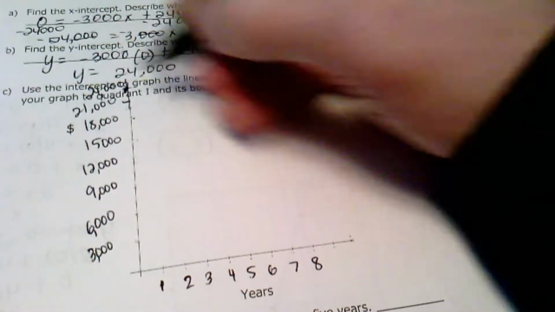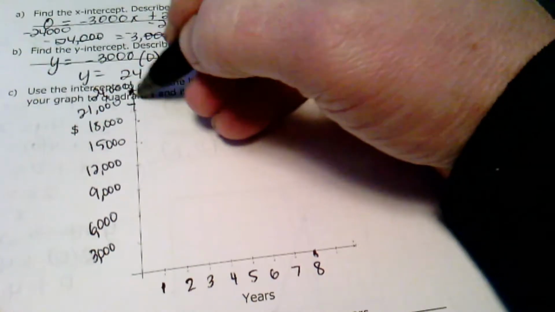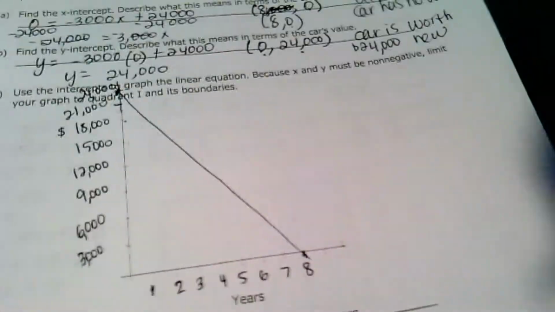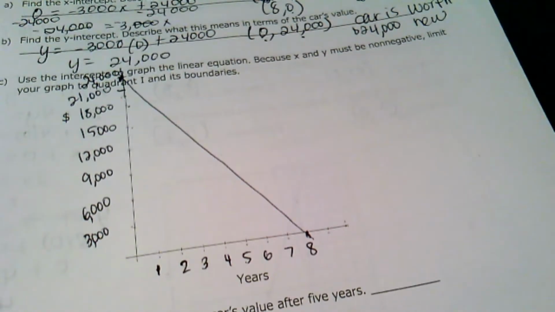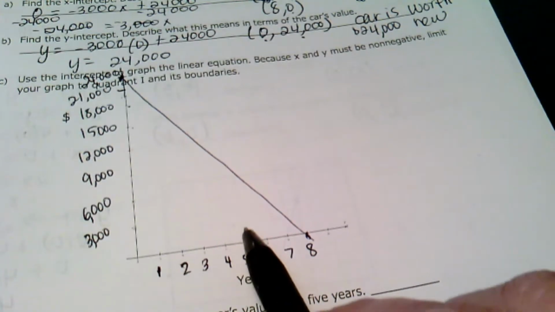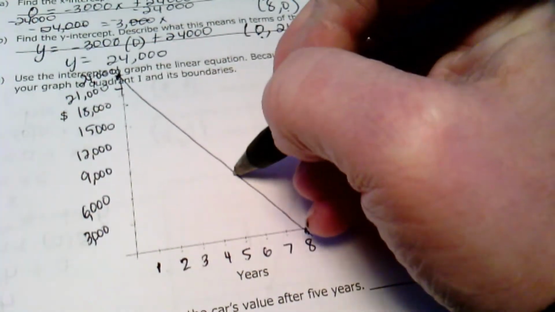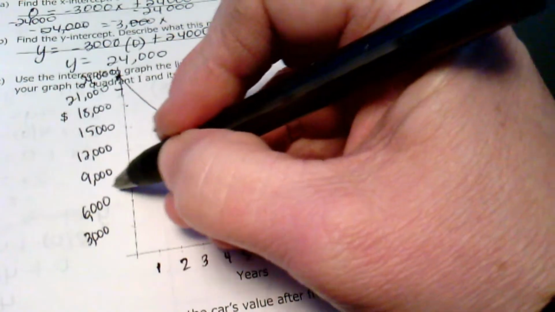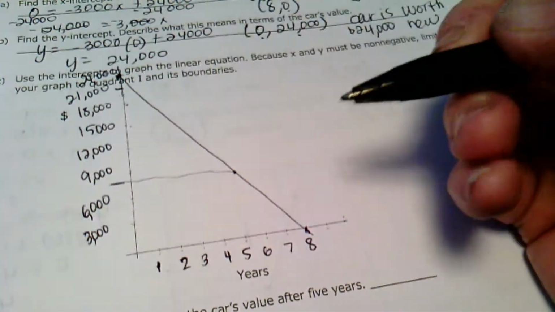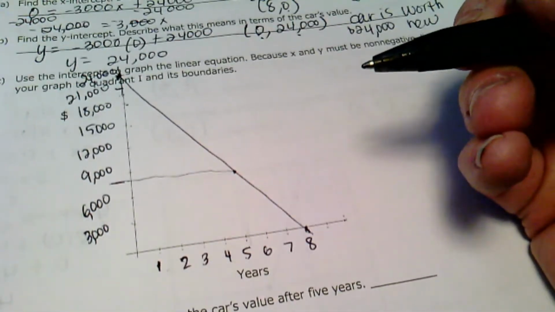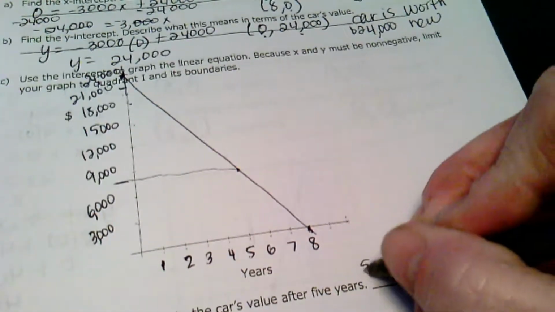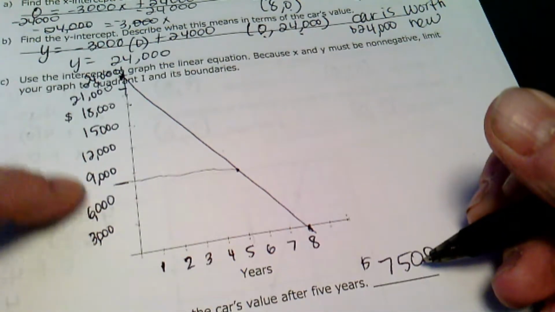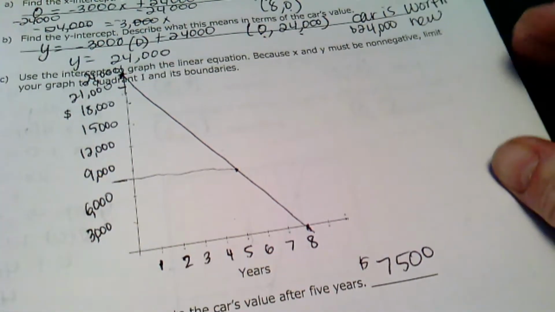All right, and then we're going to plot this. So kind of looks like this. And then the last question says use your graph to estimate the car's value after 5 years. So if you go to the 5 and you go up somewhere in this direction, somewhere in here, so it's somewhere between 6 and 9,000. So that's a 3,000 difference. So, you know, 7,500. So there is a little bit of wiggle room here. You know, anywhere in that range is an acceptable answer.